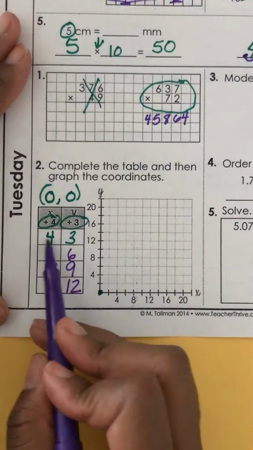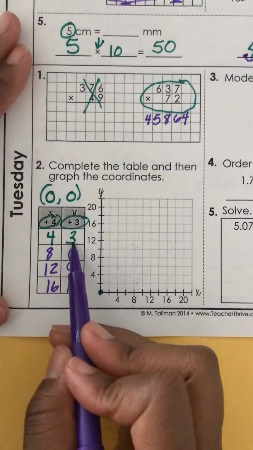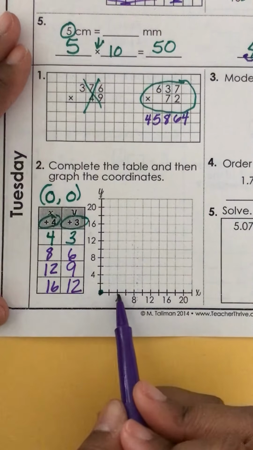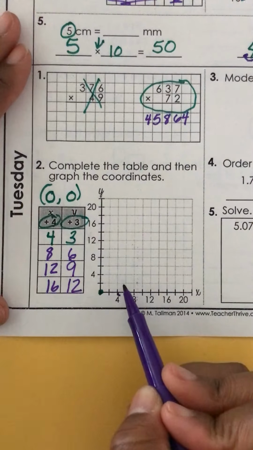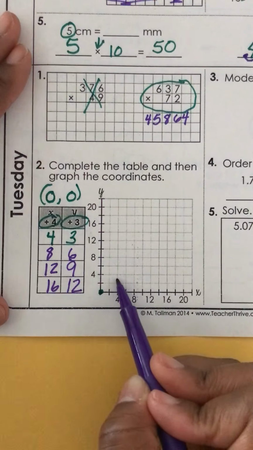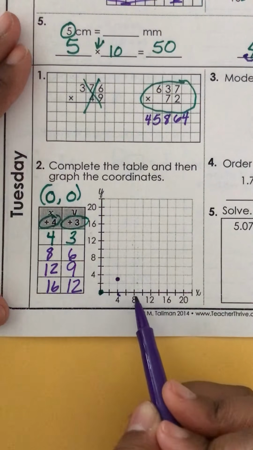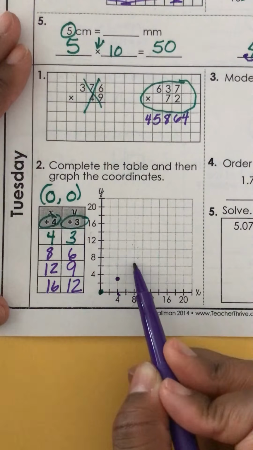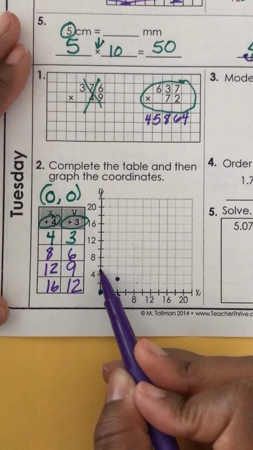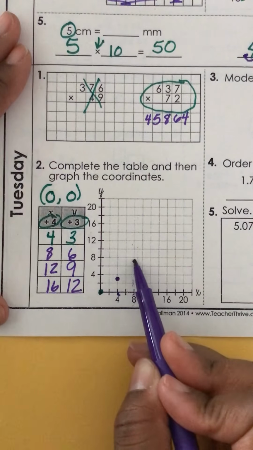And from there we have 4 sets of ordered pairs. So from there we would graph 4, 3. So we're starting at the origin, again, 0, 0. First we run to 4, then we jump to 3, which kind of sucks, but okay. Then we run to 8 and jump to 6, which, that would be 4, that'd be probably 5, 6, 7, 8. So, let's see, 6 would be right in the middle.